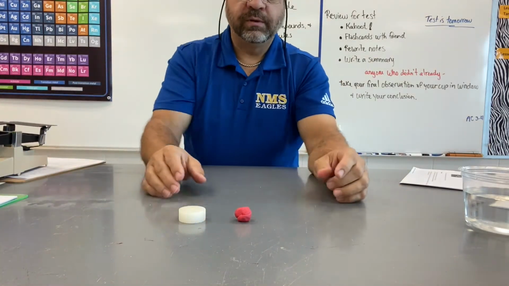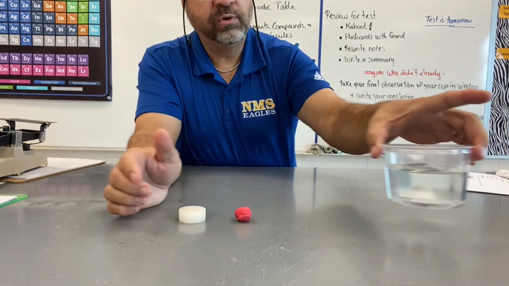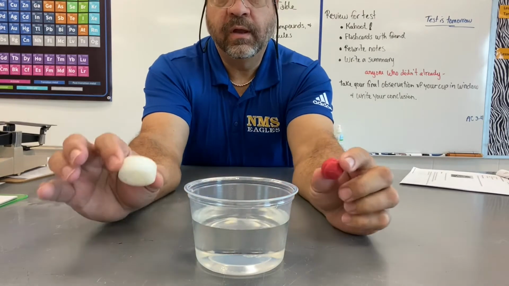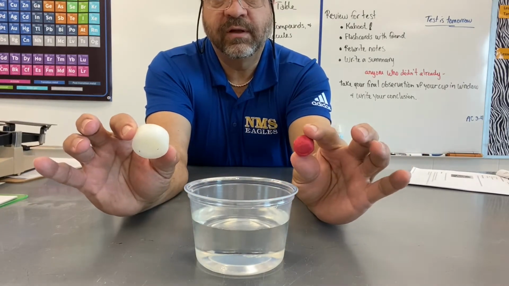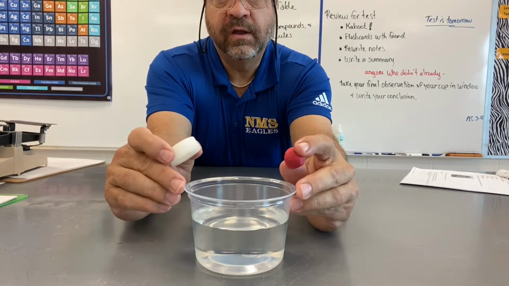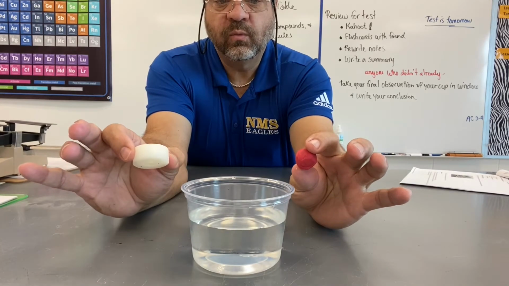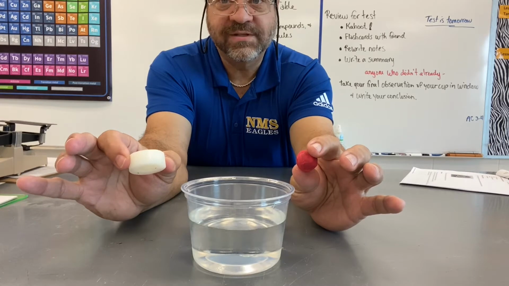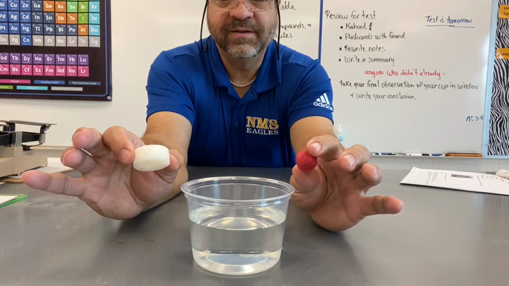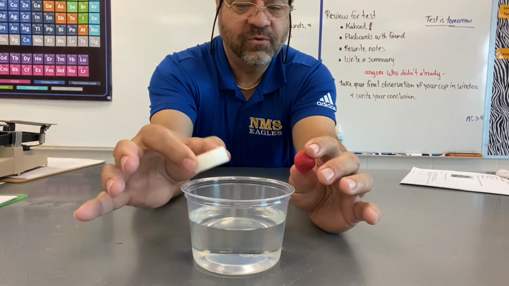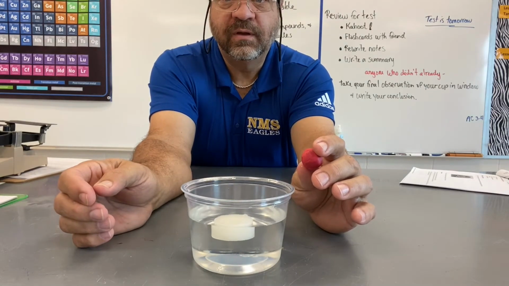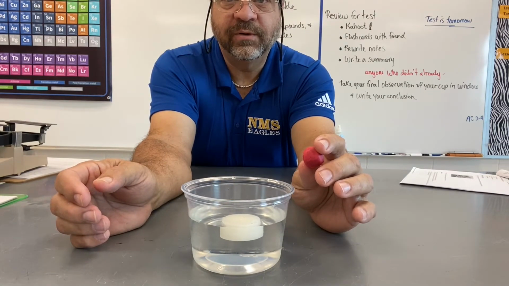All right, so let's bring in our cup of water here. And I've still got my candle, and I still have my ball of clay. Which ones do you think would float, and which would sink? Let me try that again. All right, here comes the wax. This is the heavier object of the two. And you can see it is floating in the water.